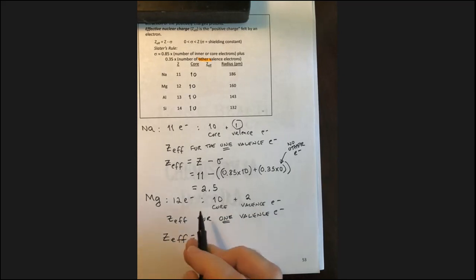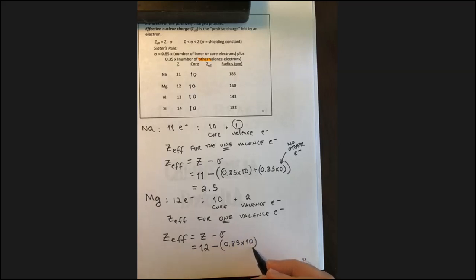All right, so what would that be? So that would be, again, Z minus sigma. So that would be 12 minus, again, 0.85 times the core electrons, which is 10, and 0.35 times, well, in this case, remember that we have one other electron in here, so we're going to put one in there.